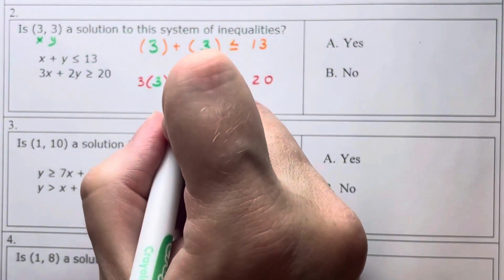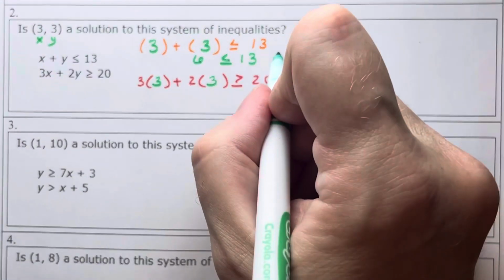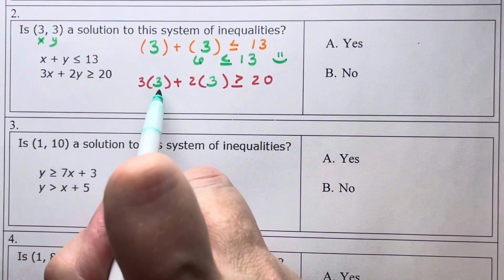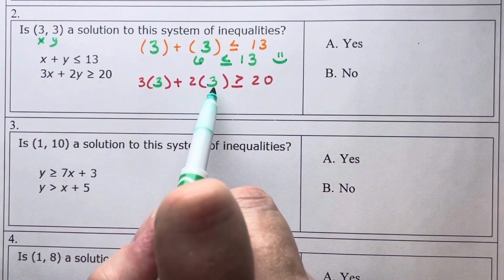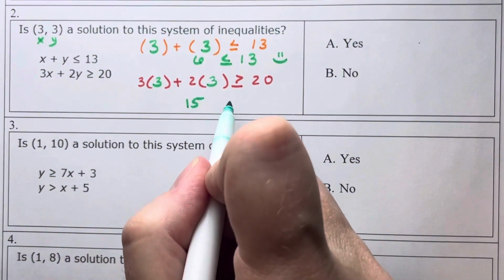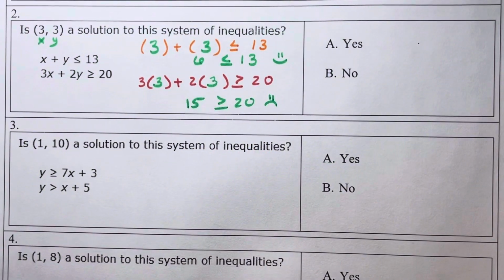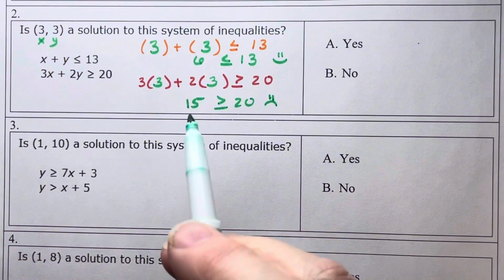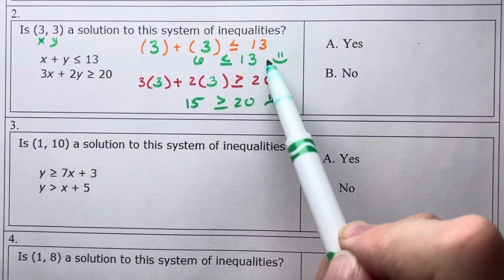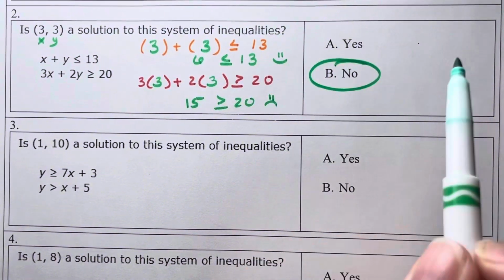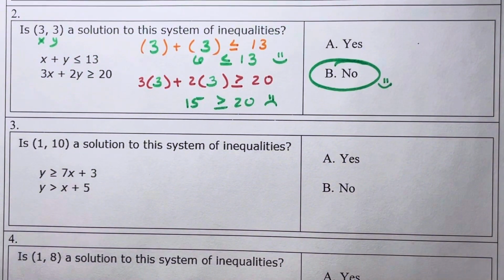3 plus 3 is 6, and 6 is definitely less than or equal to 13. Great. 3 times 3 is 9. 2 times 3 is 6. 9 plus 6 is 15. Is 15 greater than or equal to 20? No, it is not. Therefore, since only one of these two inequalities is true, no, the coordinate point (3, 3) is not a solution for the given system of inequalities. And there you go.